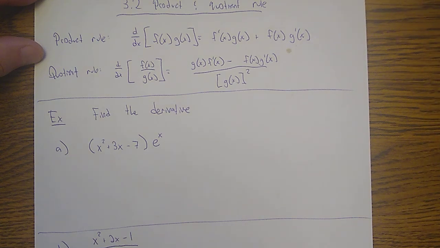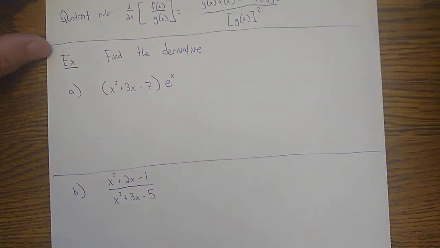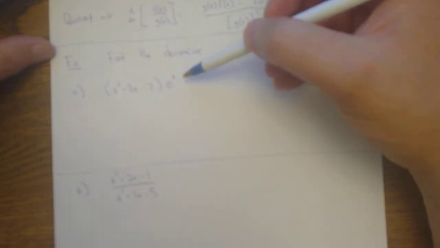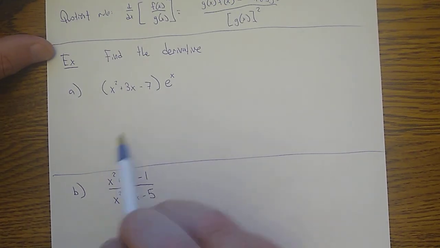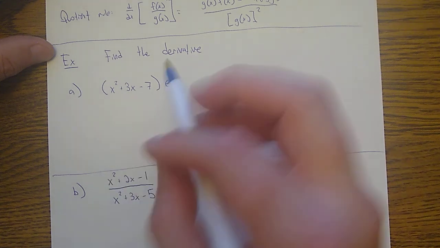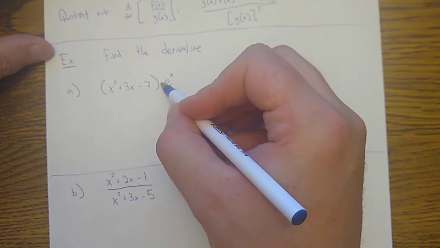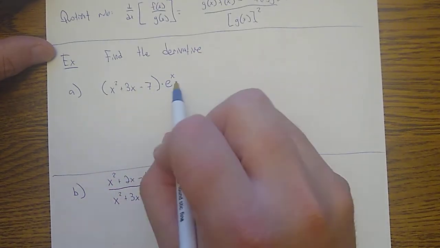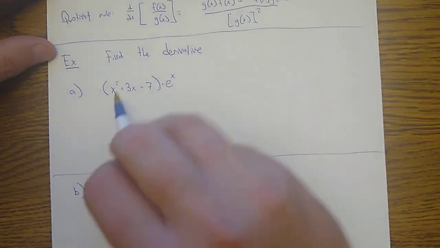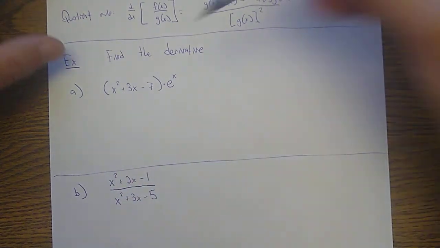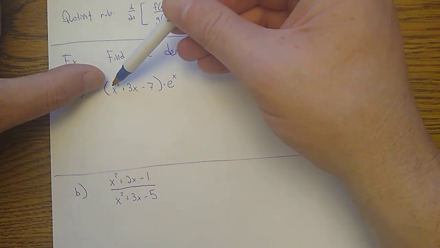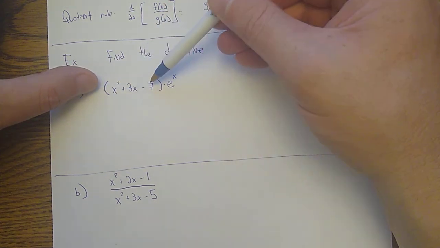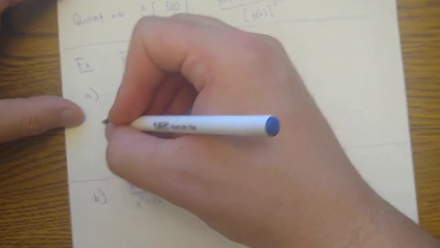Let's use these to find some derivatives. So let's find the derivative of this function. For this, we're going to use the product rule, not the quotient rule, because this is multiplication. It's like this is my f of x and this is my g of x. So for the derivative, there's going to be two parts. One of them is where I take the derivative of this one and I leave this one alone.